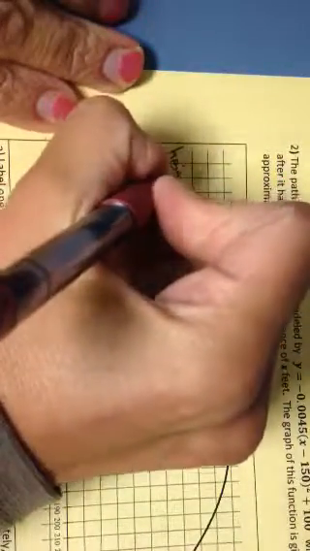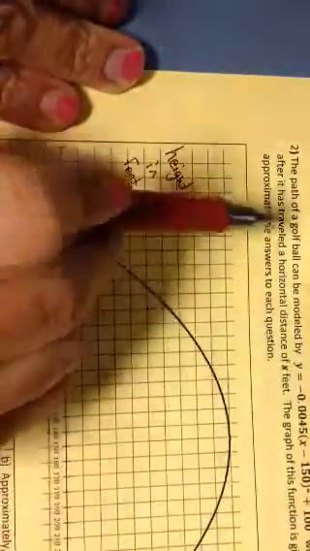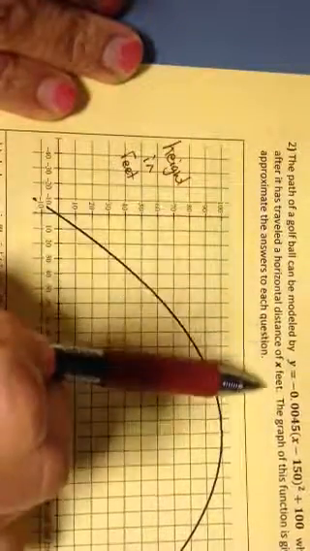All right, let's move on to the next question. So same idea, different graph. This one is the path of a golf ball can be modeled by this. And y is the height, so I'm going to go ahead and just put that. This is the height in feet after it's traveled a horizontal distance of x feet.